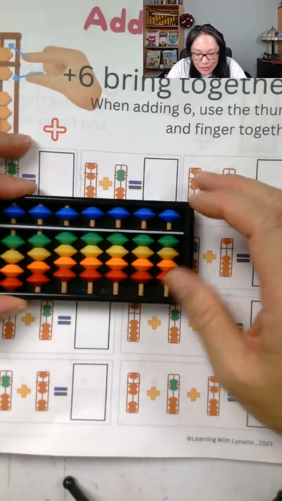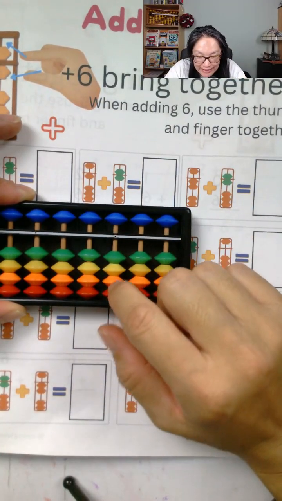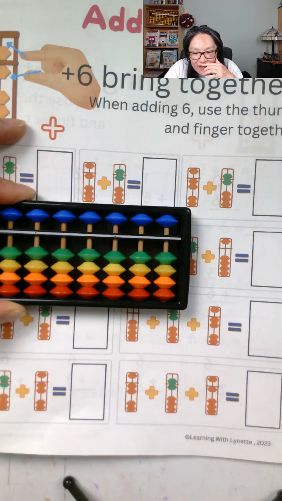Thank you so much. I do like teaching the abacus, and I feel like it's just kind of cool. I have an abacus from IKEA, but it's collecting dust. I know I didn't use it.